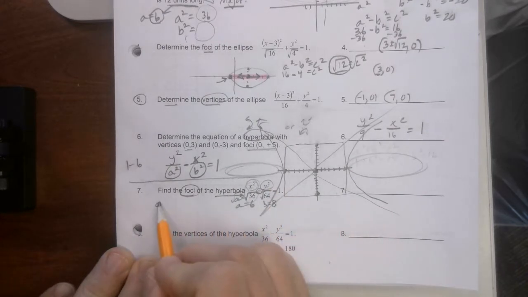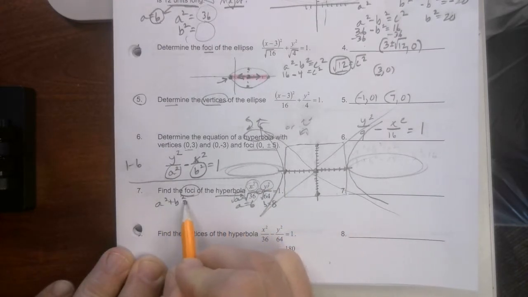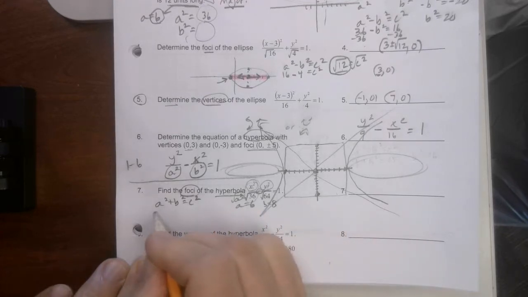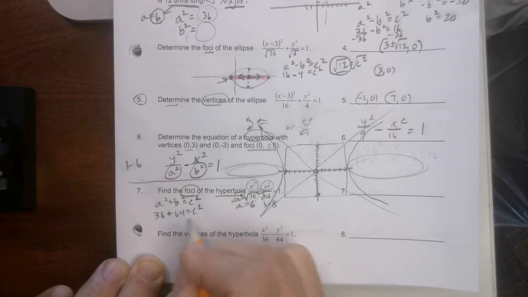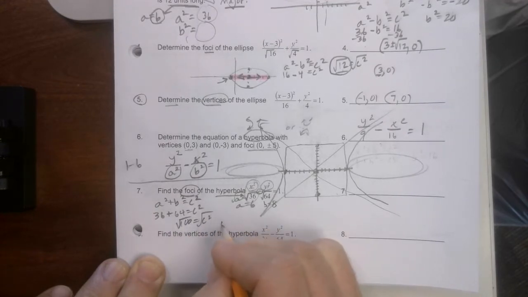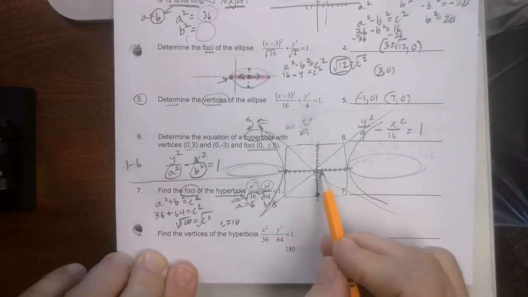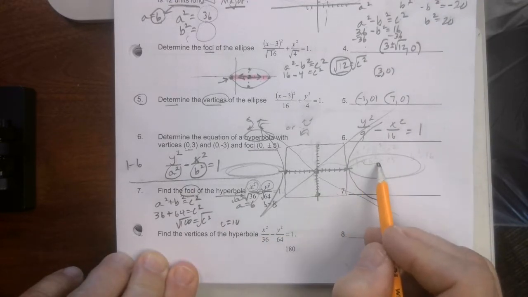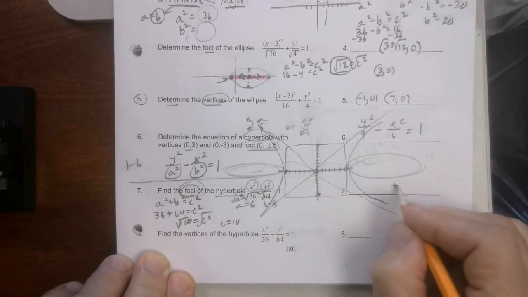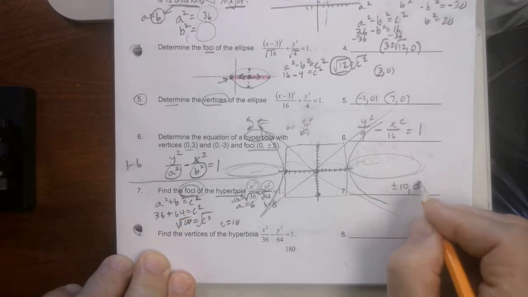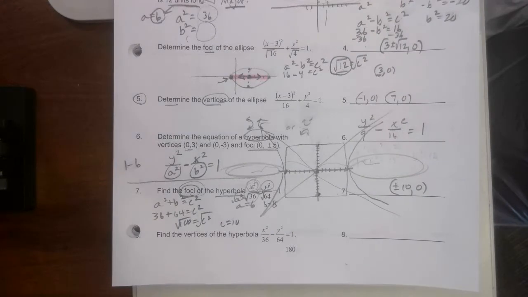a squared plus b squared equals c squared. So 36 plus 64 equals c squared. They gave us a nice neat one. So we take the square root and we get c is 10. That means I've got to go this way 10 and that way 10. So my foci are going to be plus or minus 10, comma, 0.